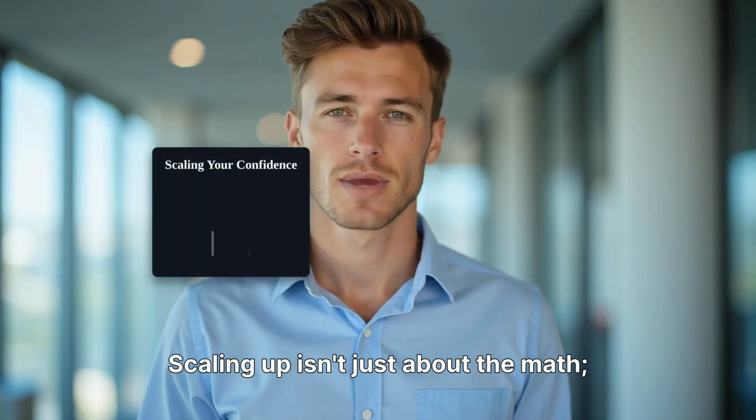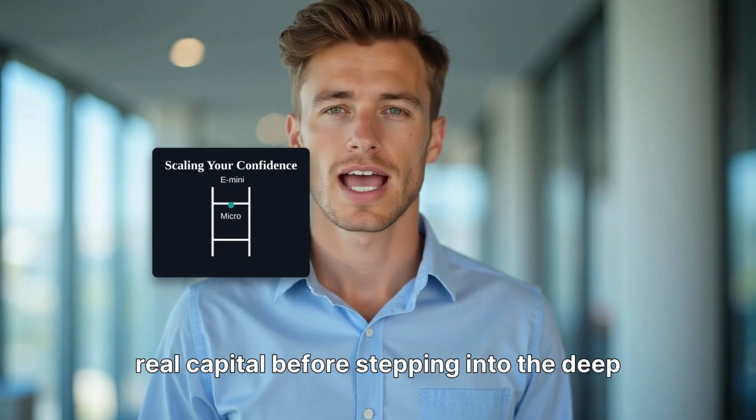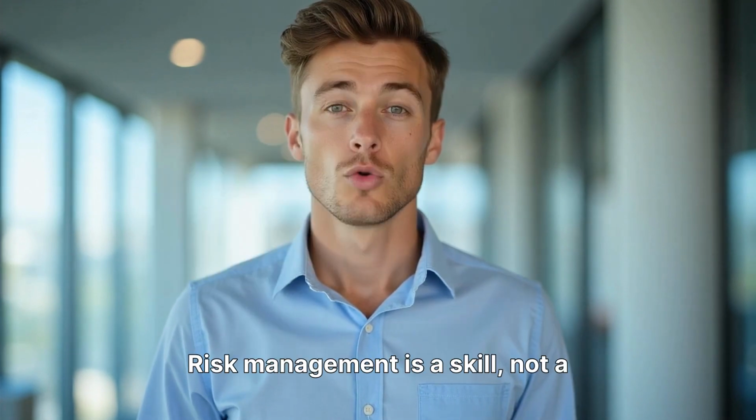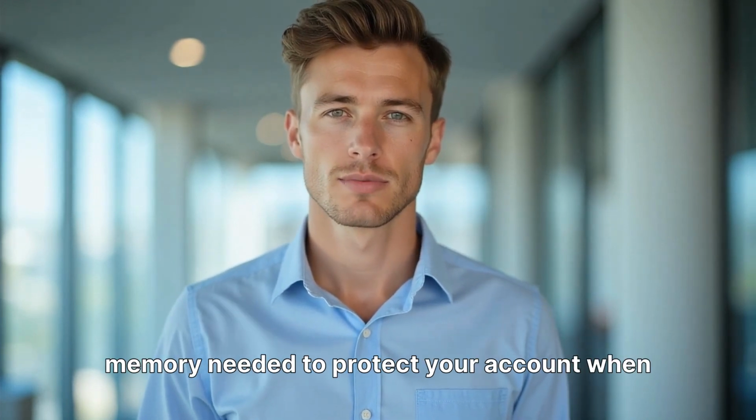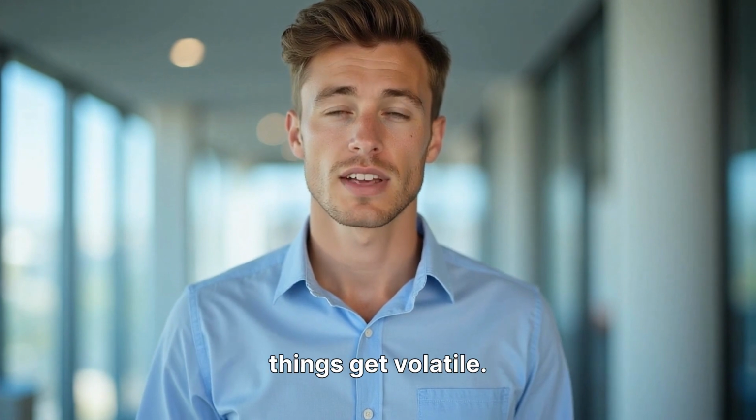Scaling up isn't just about the math, it's about the confidence. Micros let you prove your edge with real capital before stepping into the deep end. Risk management is a skill, not a setting. Trading micros for months builds the muscle memory needed to protect your account when things get volatile.